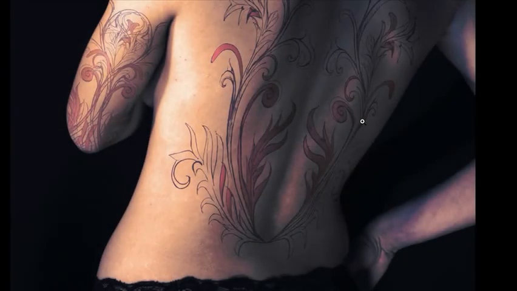All right, and welcome to the Applying Tattoos tutorial. What I'm going to show you how to do is take this vector art and place it over a body and really make it look like it's there. And I'm also going to show you how to develop this sort of skin texture inside the tattoo.